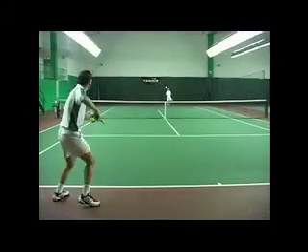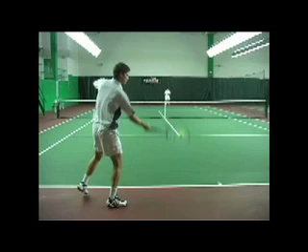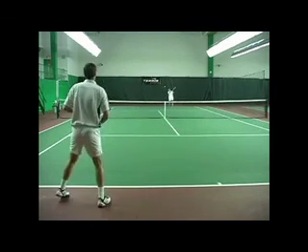And an inside-out forehand with an impact on the inside of the ball.